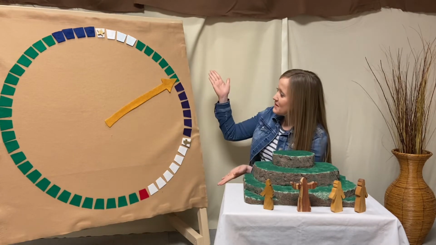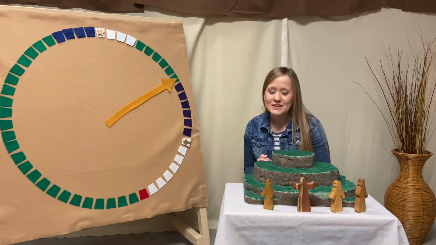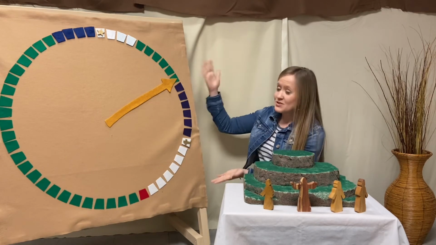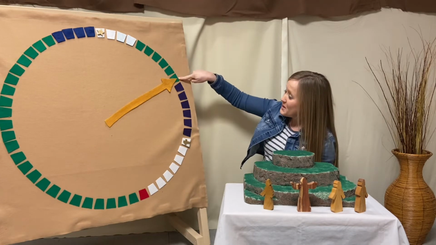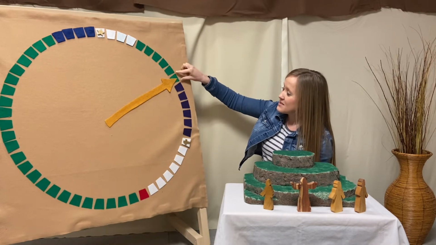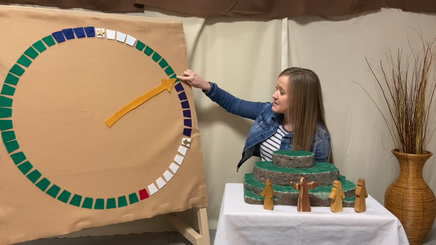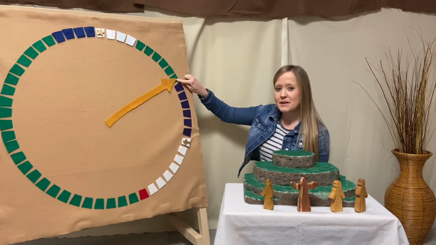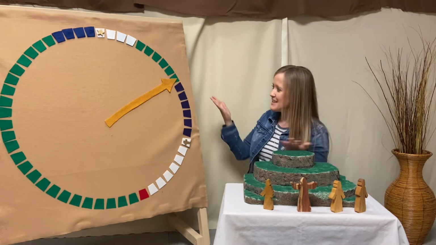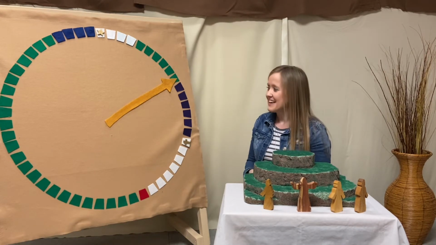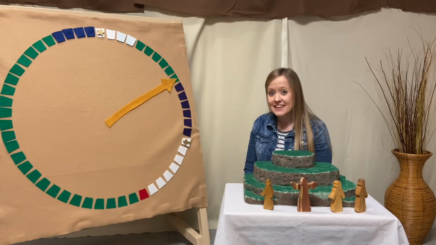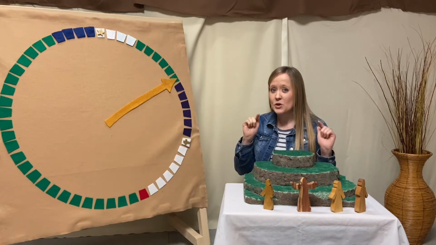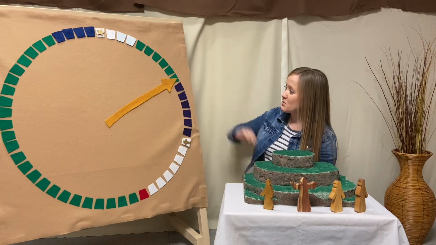Let's get started with this right here. What is this called? Do you remember? The circle of the church year, or the church calendar. Look where we are at today. We are at this green spot here. But did you know this green spot today could actually be a white day? Why would I say it could be a white day? Interesting, huh? Well, this Sunday is actually Transfiguration Sunday, and we are going to find out what Transfiguration Sunday is in our lesson today. So this is where we are at.